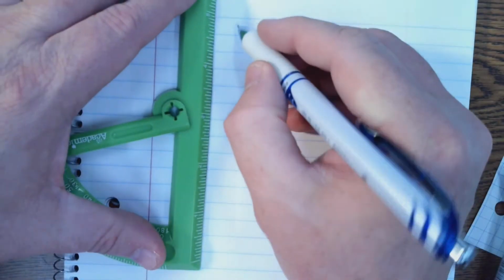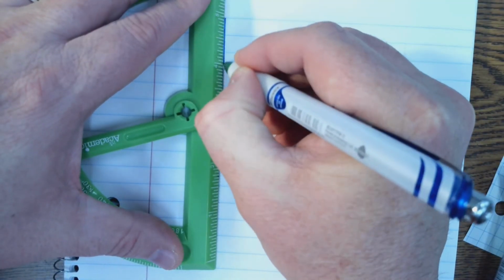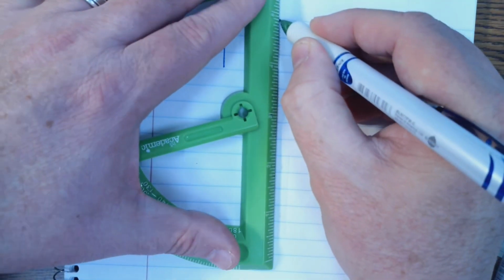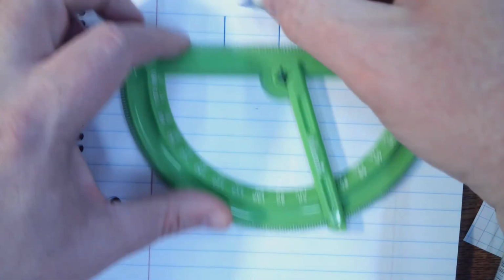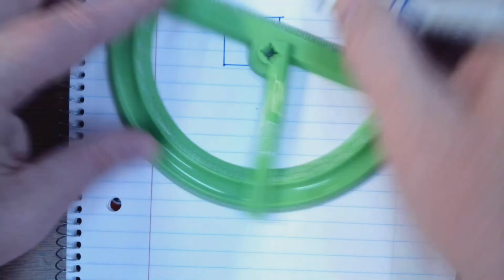All right, let's do another one. And this is kind of our goal today, is to be able to multiply these with efficiency. And I will tell you, most people get pretty good at this pretty quickly. You just got to be careful and multiply each part correctly.